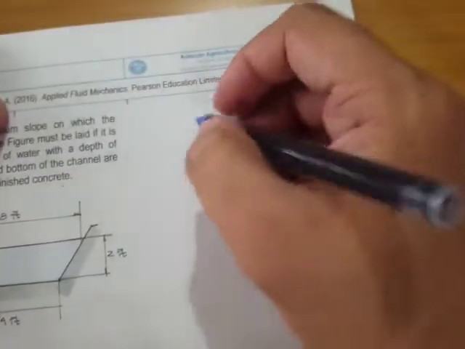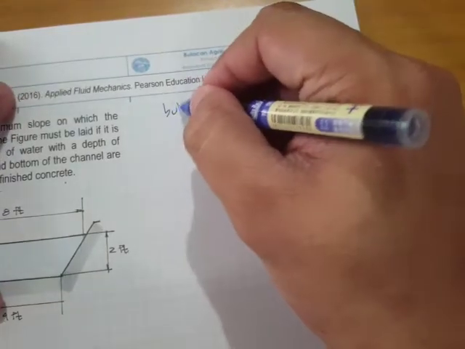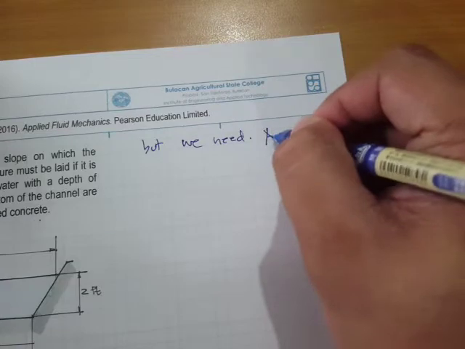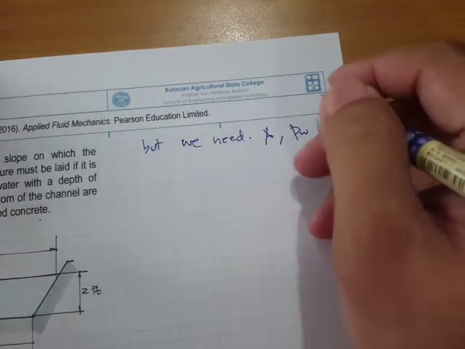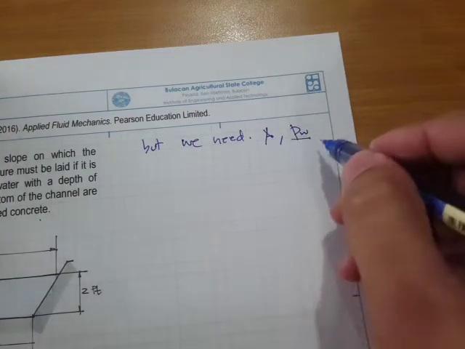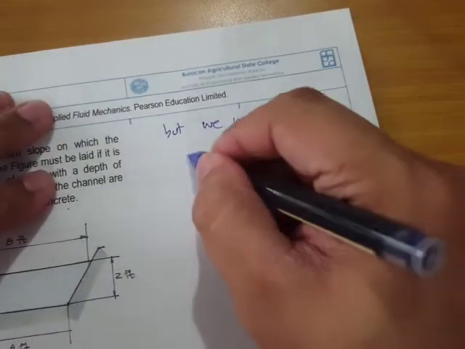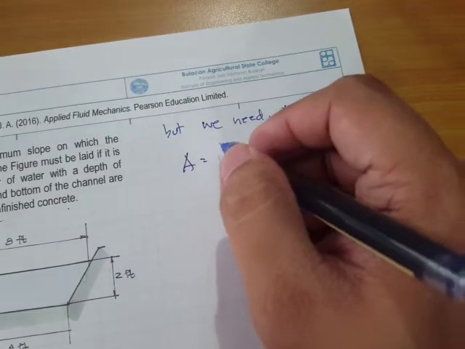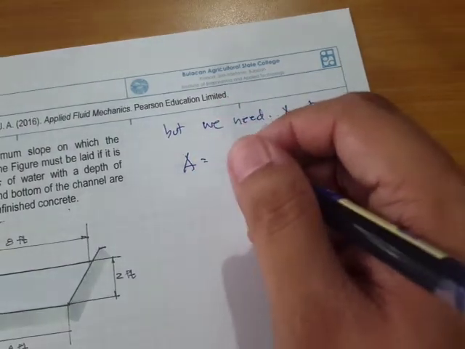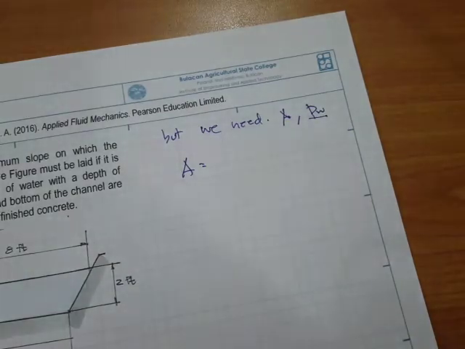However, we also need the area. We also need the wetted perimeter, right? So for the area, it's b plus y times y. So let's go to our table.